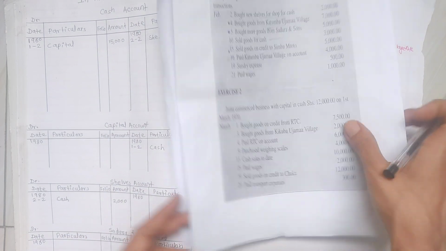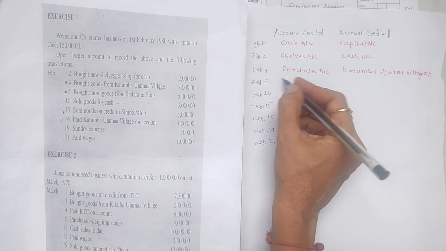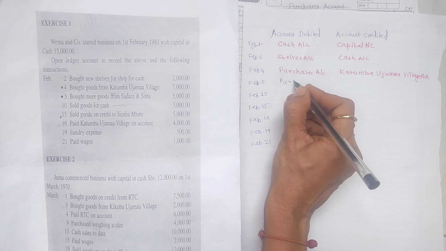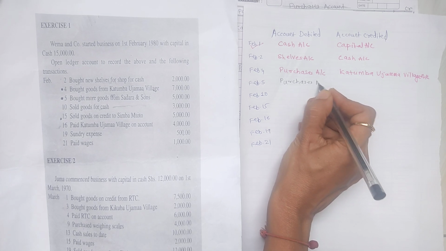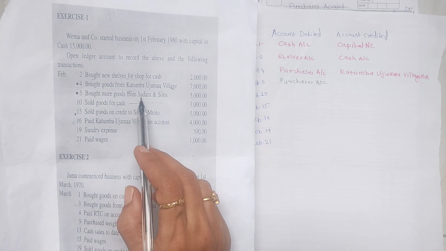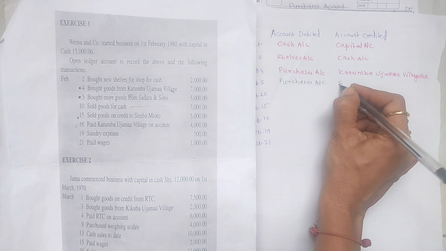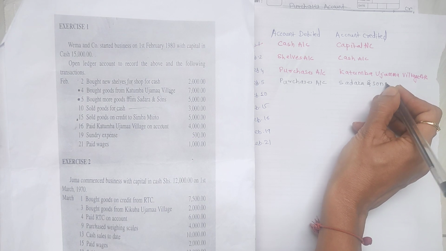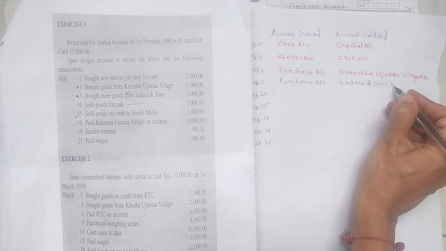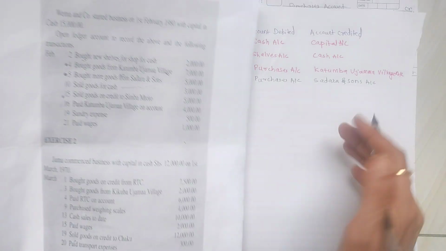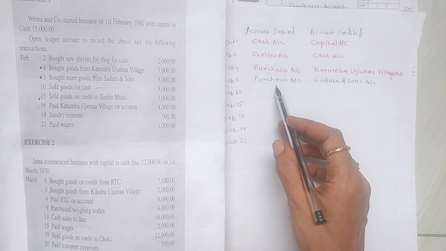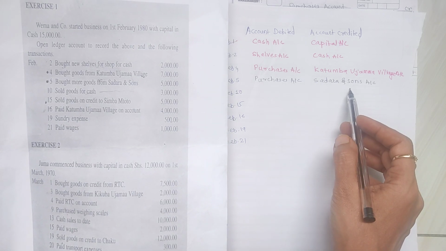Now the next transaction is given on 5th February, again bought more goods from Sadara and Sons. So in the same way, only the party's name will be changed. The purchases account being a nominal account, we debit the expenses, and for the personal account, Sadara and Sons, debit the receiver, credit the giver. So Sadara and Sons is the giver, so the creditor's account we credit and the expenses account we debit. Applying that rule, the purchases account will be debit and the Sadara and Sons account will be credit.